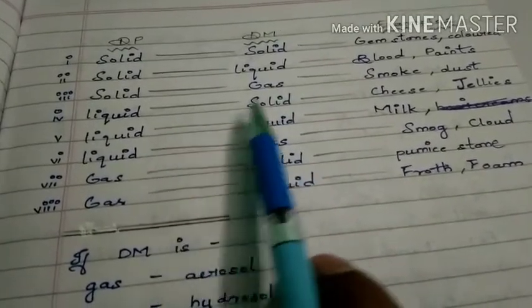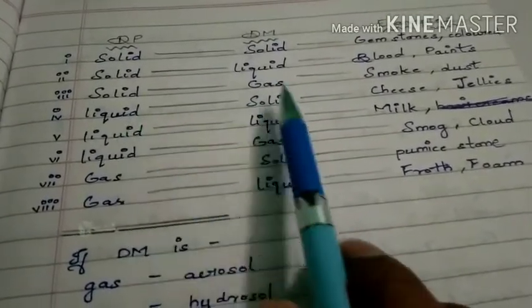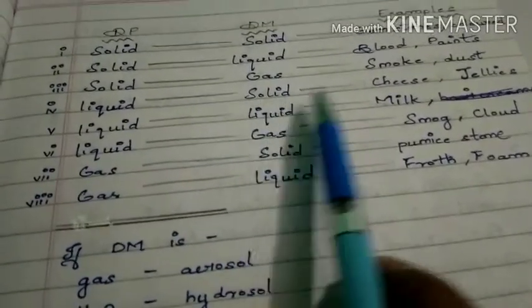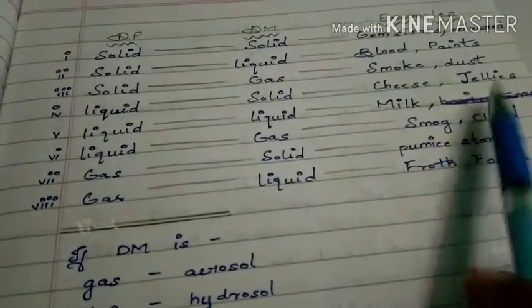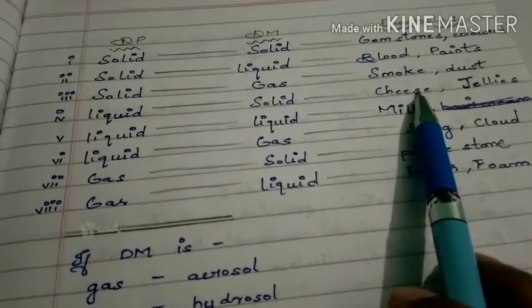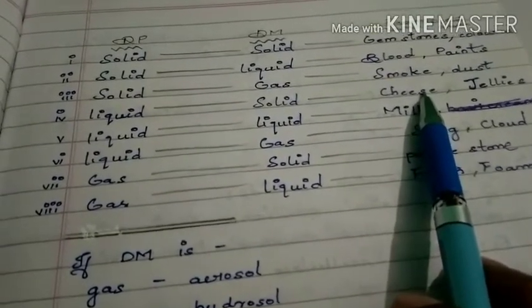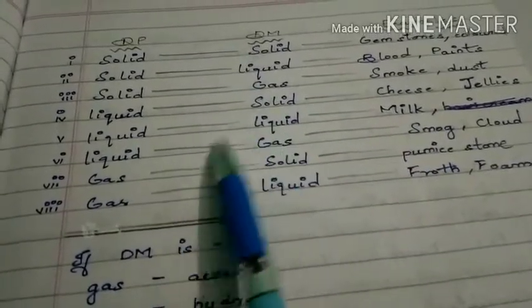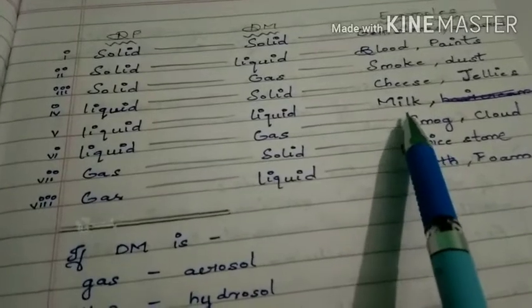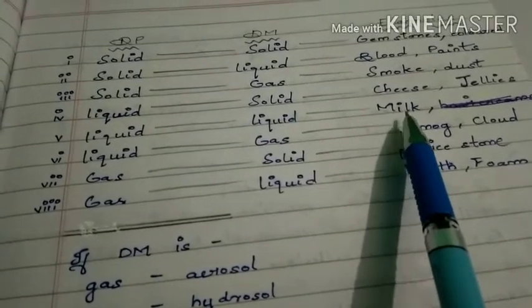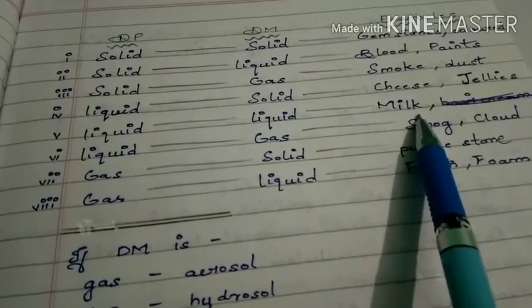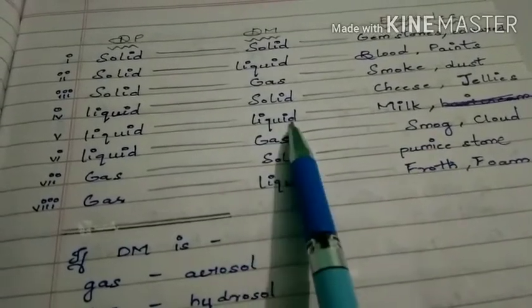Next one, liquid in solid, because liquid is less and solid is more. That is why we call it liquid in solid, not solid in liquid. For example, cheese, jellies. Cheese contains less amount of liquid but more amount of solid. Next one, both are liquids. Liquid in liquid type. For example, milk. Milk contains liquid fat and water. Both are present in liquid state, so that is liquid in liquid type.